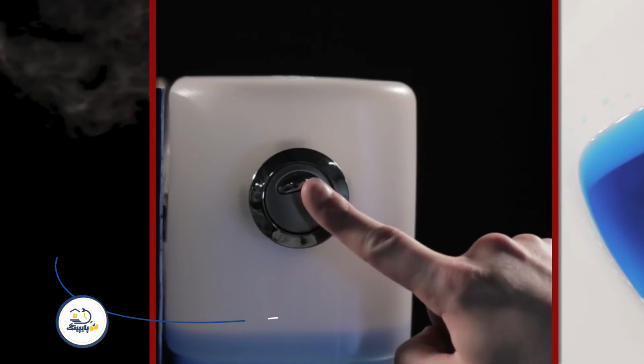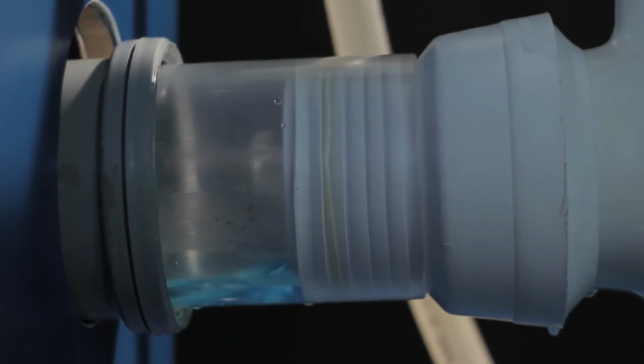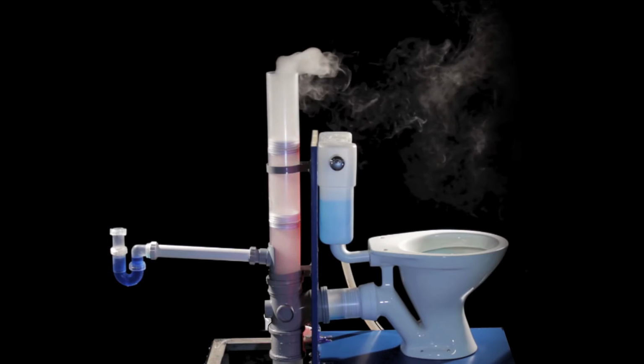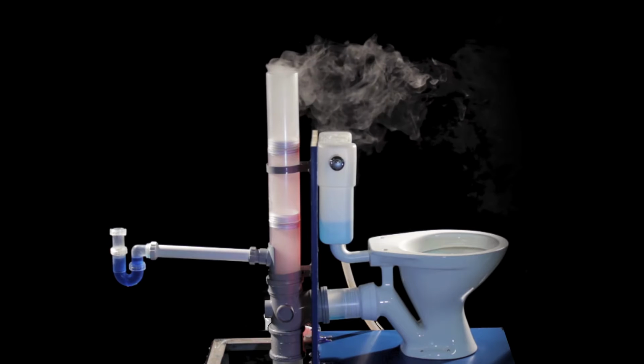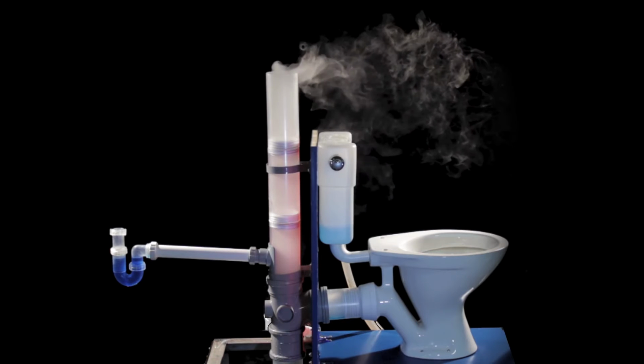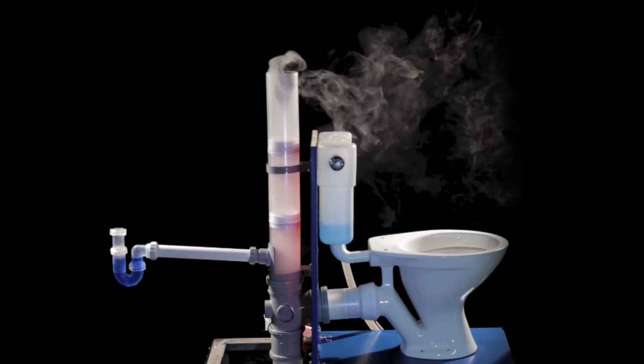When a WC or other appliance discharges, a volume of wastewater enters the stack. A similar volume of air is displaced to accommodate this discharge. This displaced air will create a pressure difference, in this case, negative. Air is sucked in, normally via the path of least resistance, through the vent to equalise the pressure.